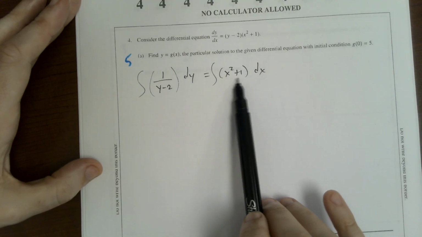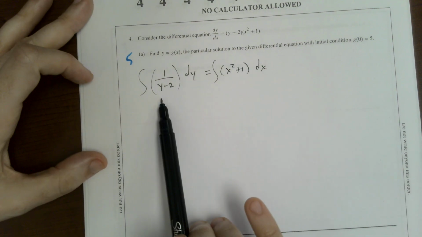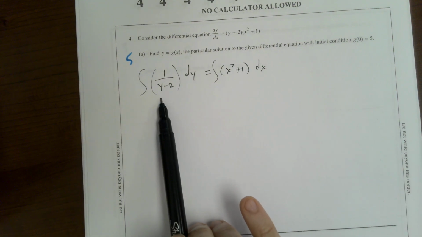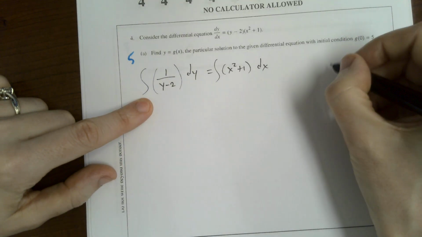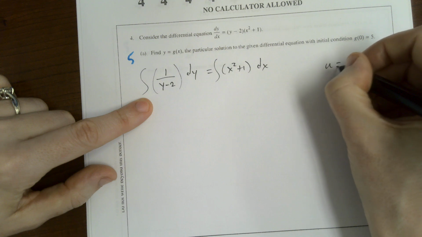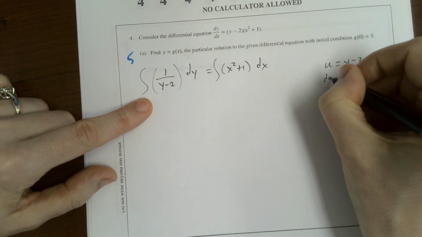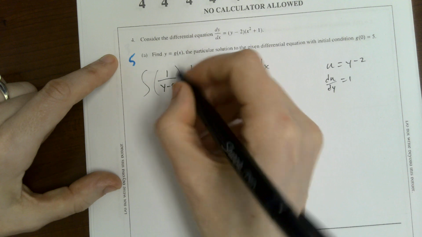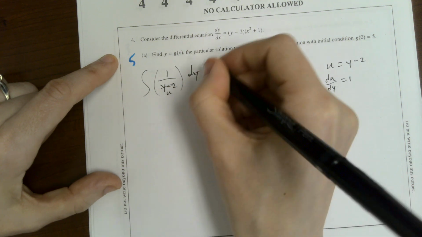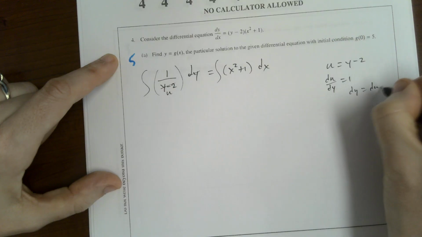Are these one-step antiderivatives? Yes. So I'll be ready to take those in a moment. Is this a one-step antiderivative? No. So I'm going to have to do u-sub then. So u is equal to y minus 2. du/dy is 1. So I have to replace this with u's. Now this is u, and solving for dy, you get dy is du.